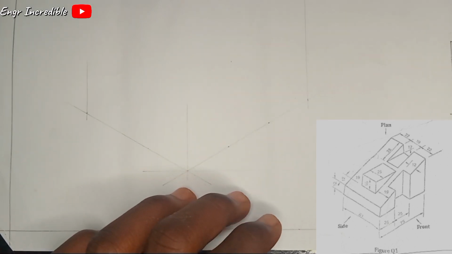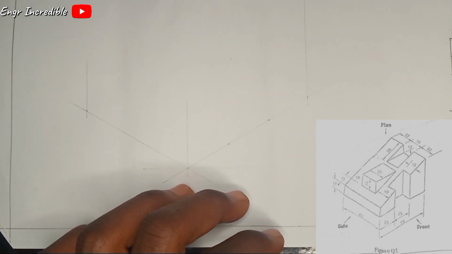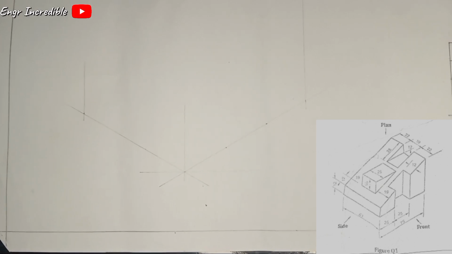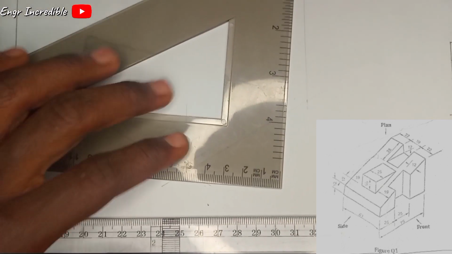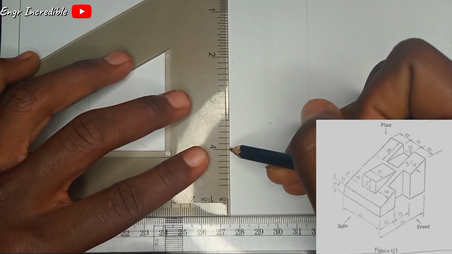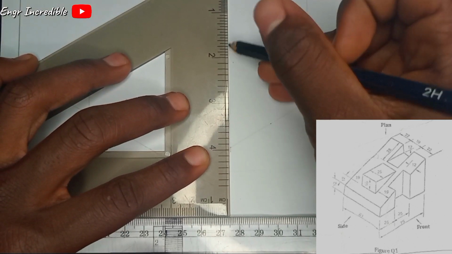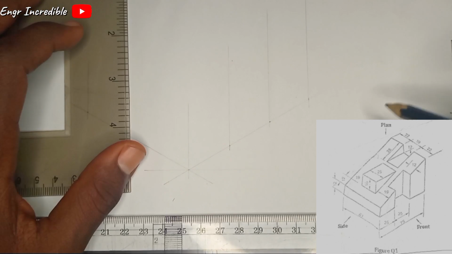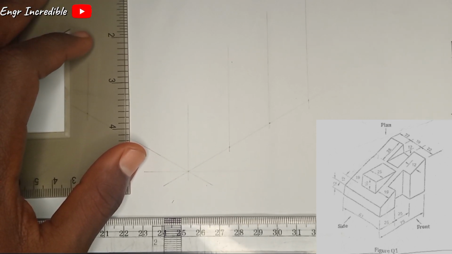At those two points of 2.5, I'm going to be dragging it upward. So I draw it upward, and I draw this upward also. Now I have drawn it upward.